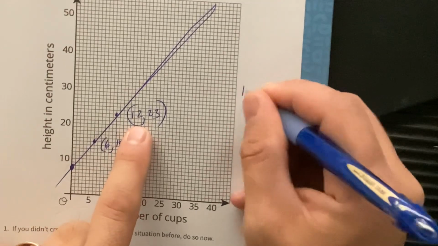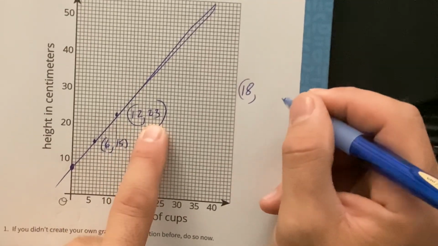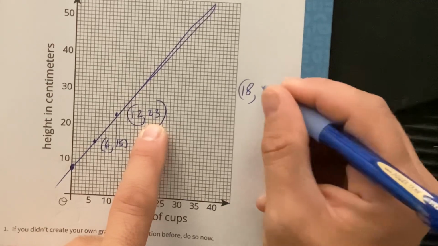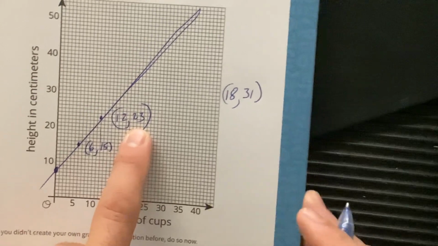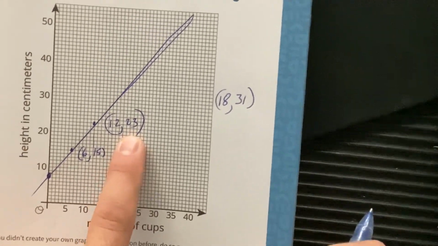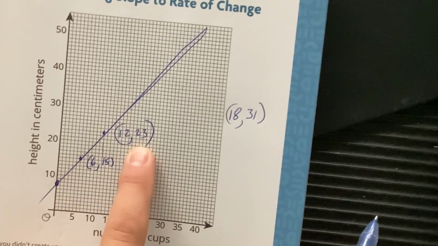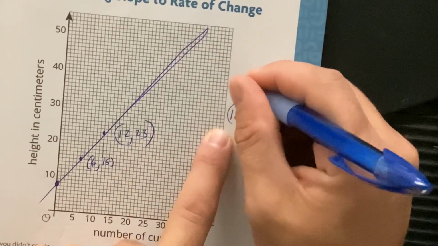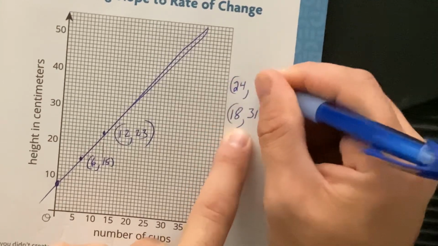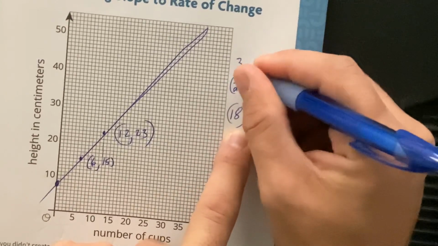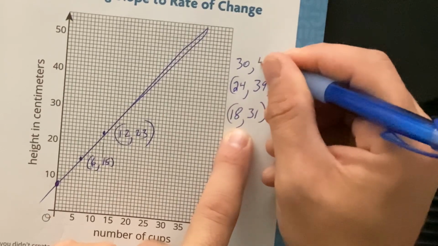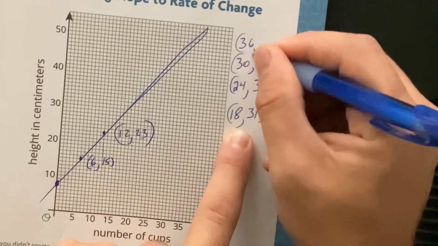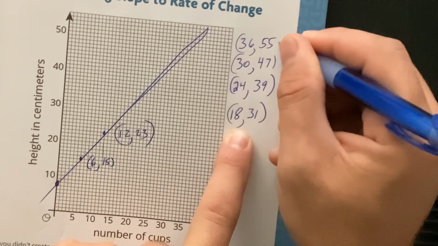8 up and 6 over. So you add 6 to the front number, 20. Add 8 to the second number. 31. Okay, so 18 cups would be about 31 centimeters. Could do it again. 24 cups would be 39 centimeters. 30 cups would be 47 centimeters. 36 cups would be 55 centimeters.